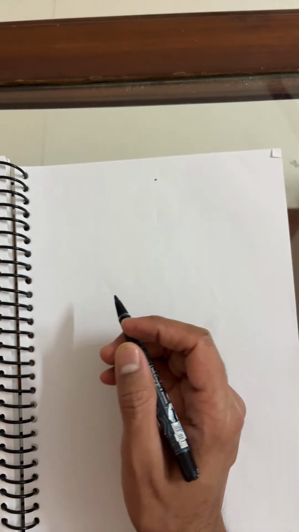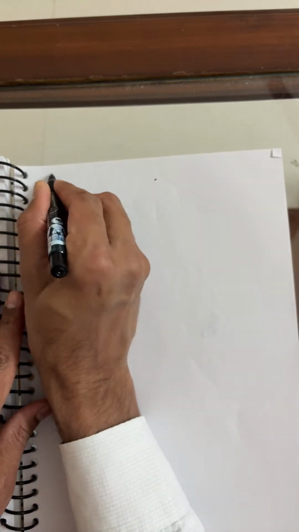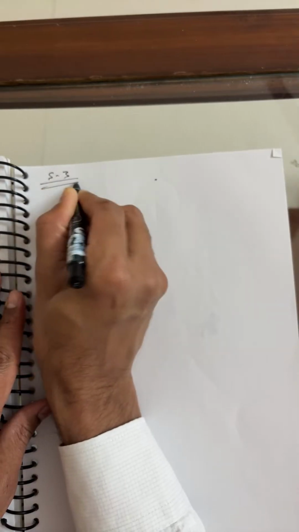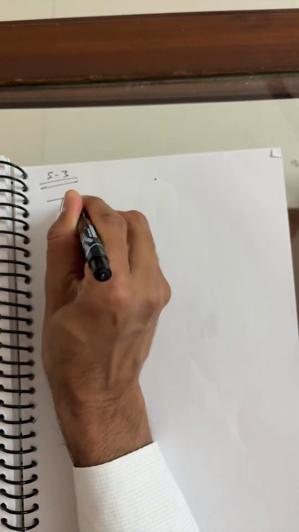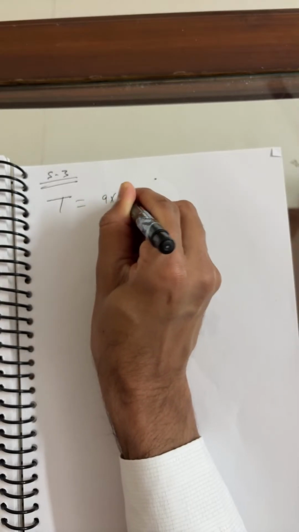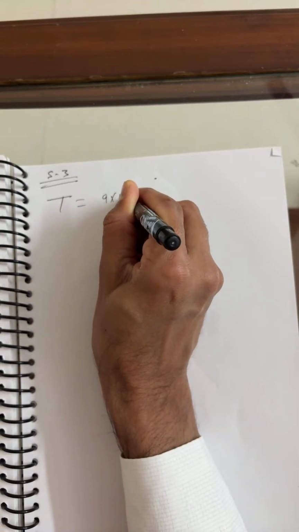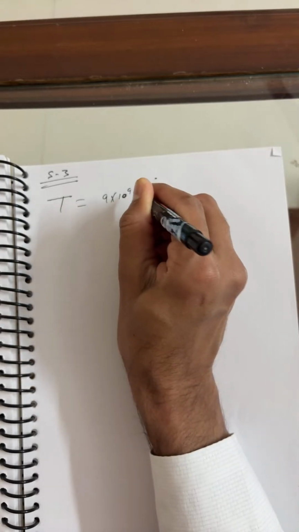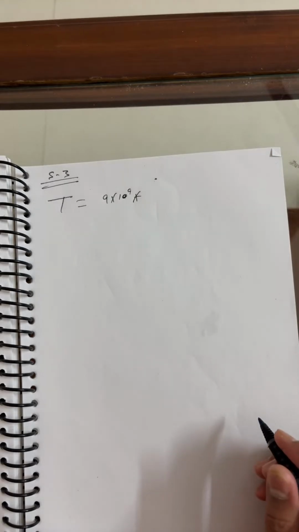Calculations further over here in step third. This is step third, dedicated to calculation of tension, my dear. So T is what? K is 9 into 10 to the power 9. Q1 Q2: what's Q1?